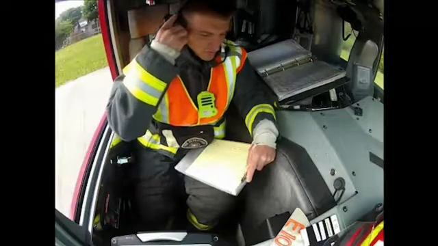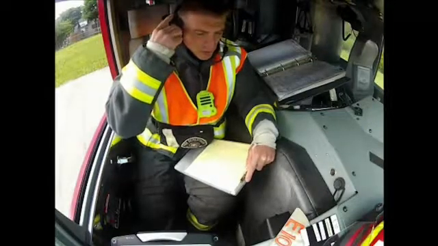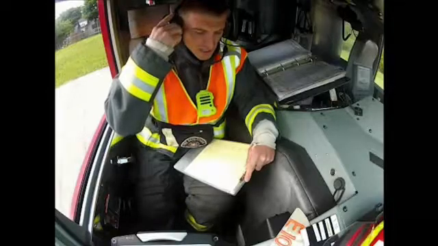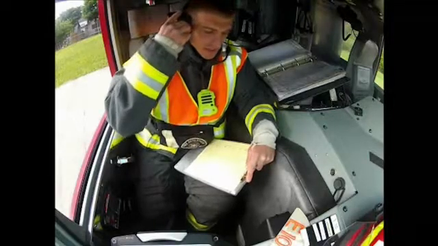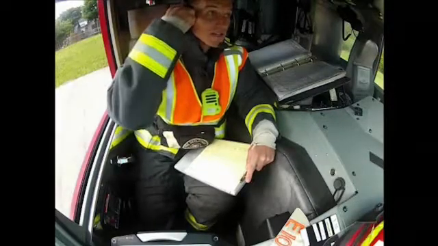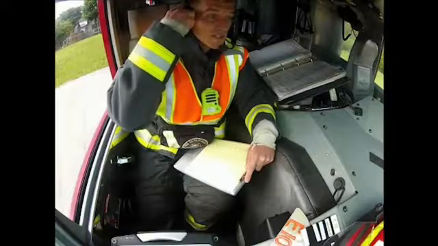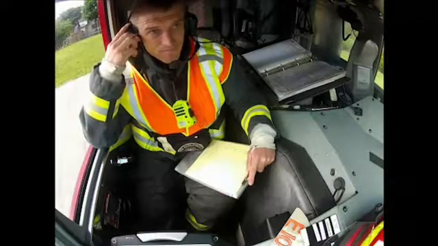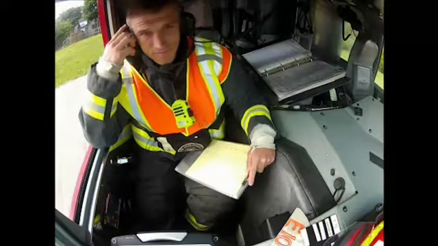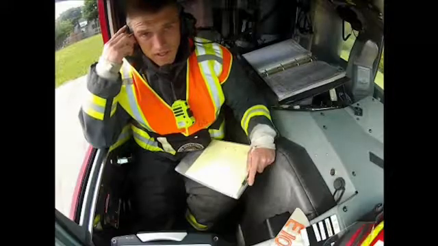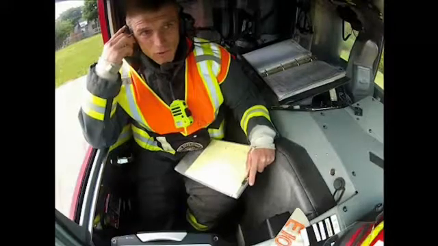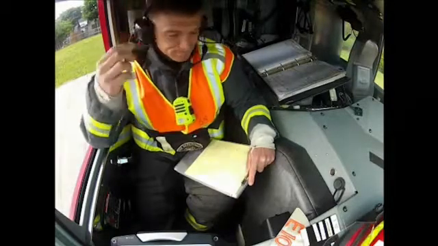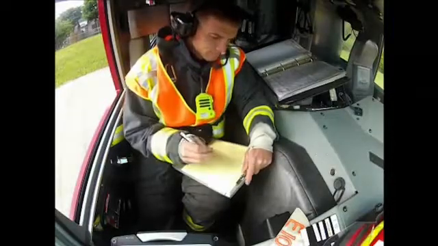Command copies. Vehicle number 2 is a red truck. You have 2 critical patients and extrication and stabilization needed. And I copy that. Crash report is complete. Engine 10 pump. Command. Command, engine 10 pump. Can you stretch a hose line for extrication to the red truck? Copy that.